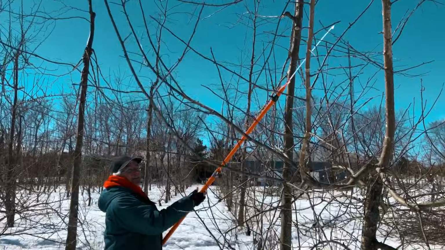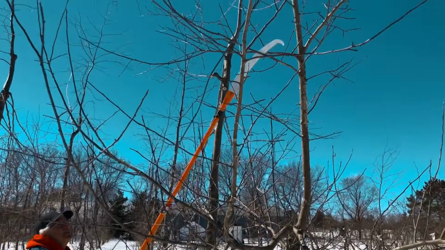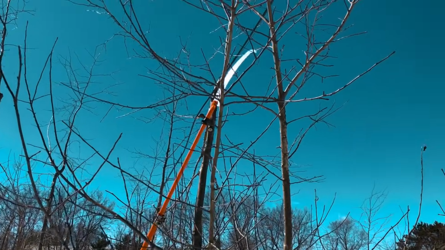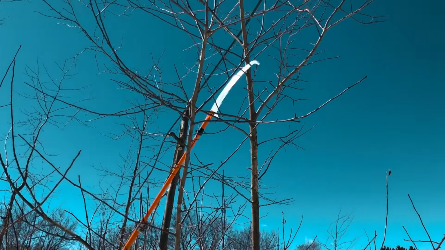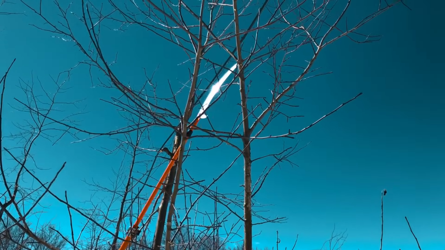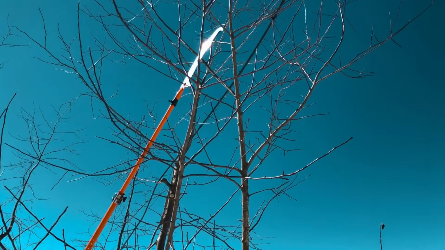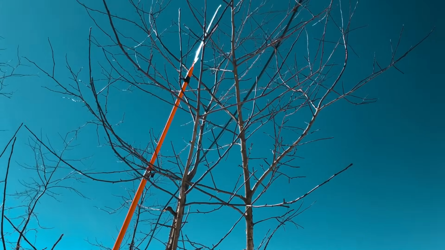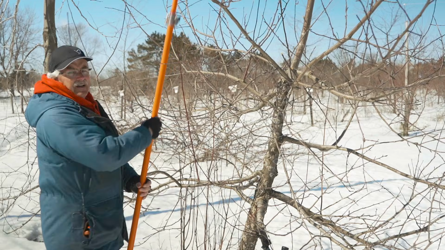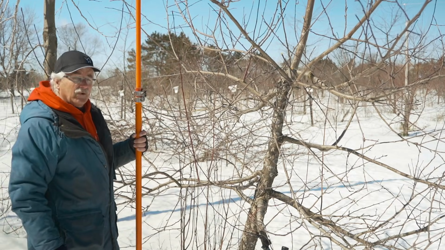And 11, 12, 13, 14, 15, 16. Whoa, here's some I should have taken off. 16, 17, 18, 19, 20, 21, 22, 23, 24, 25, 26, 27. It's got about 28 branches. Obviously a lot more than 12 to 14.